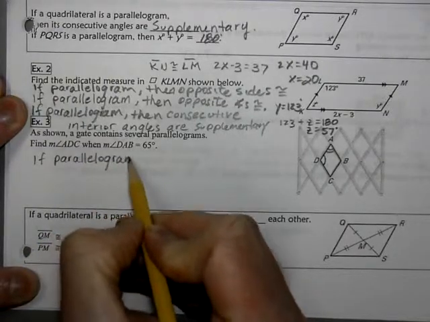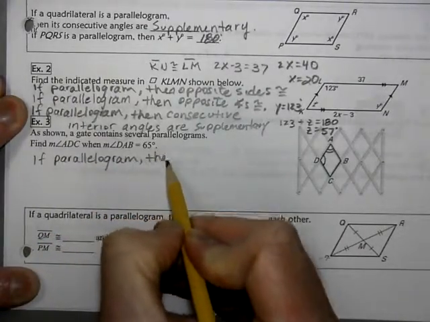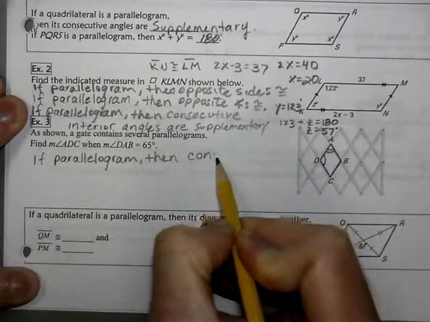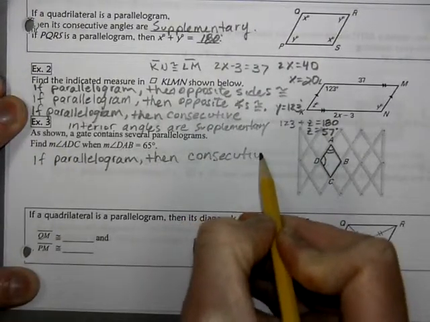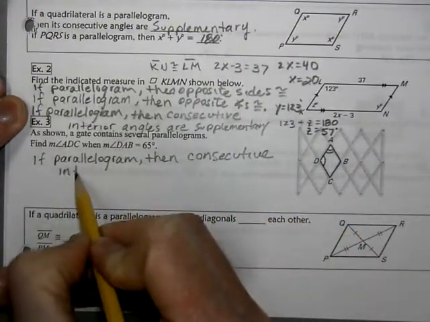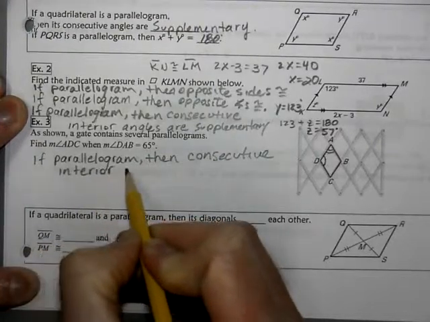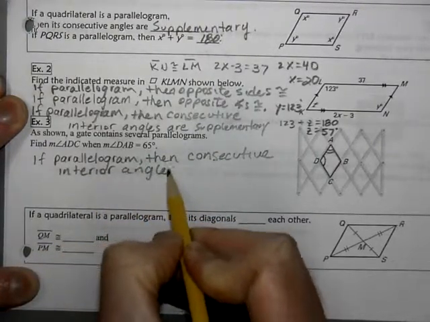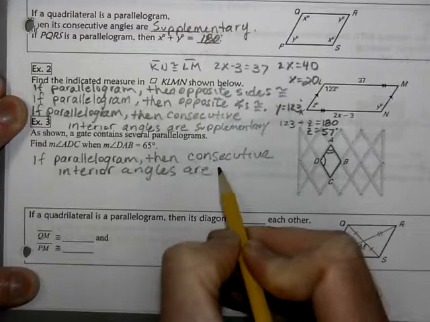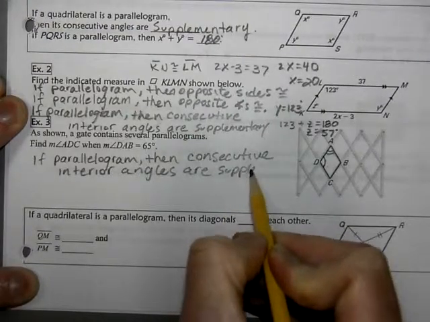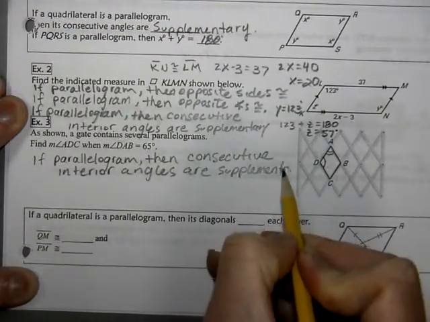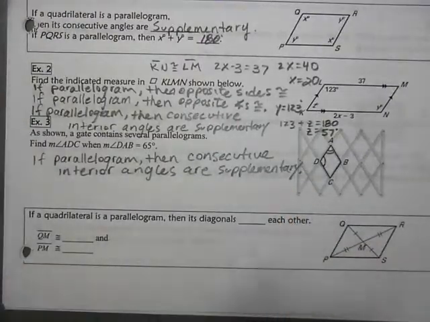if parallelogram, then consecutive interior angles are supplementary.